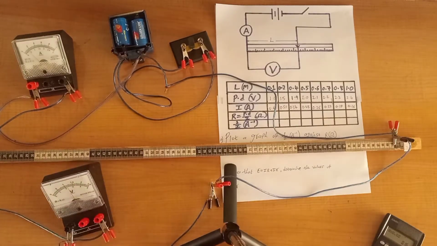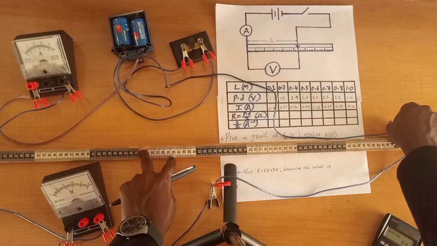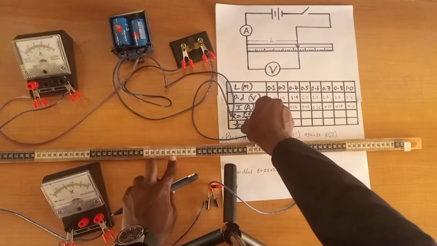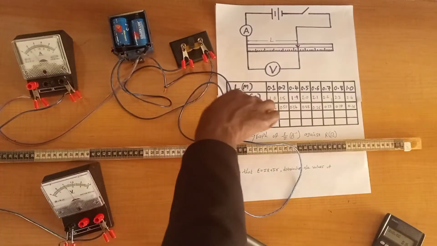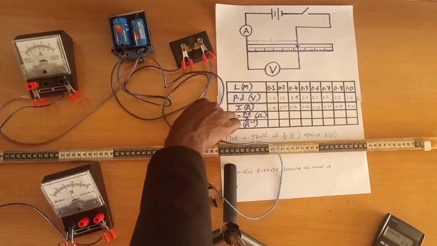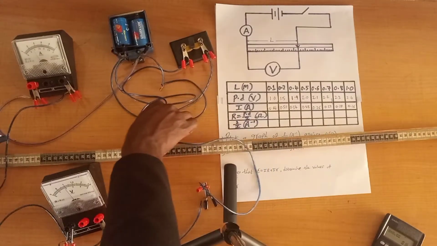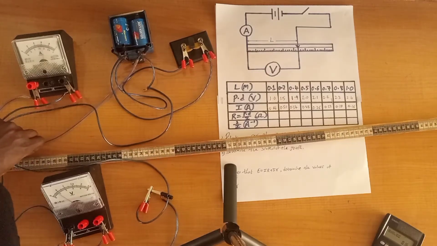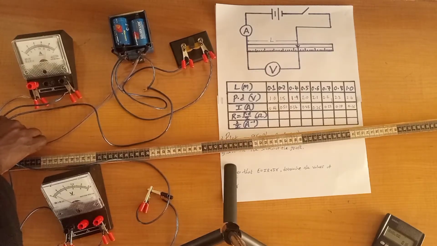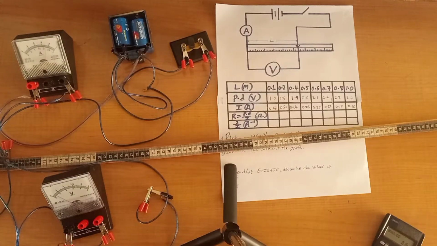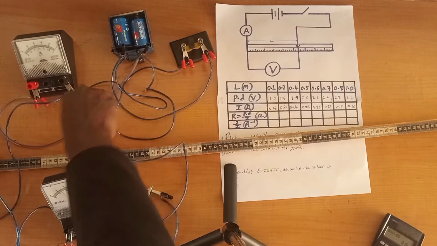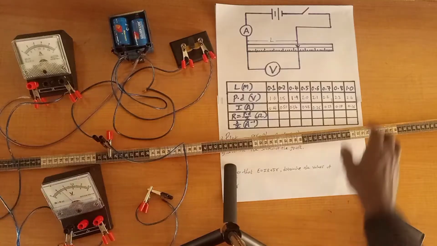You can observe the ammeter and voltmeter readings as we go back. Let's see, dear viewers, so that you understand. Observe the ammeter and voltmeter readings. So that is how we are able to get the values. We'll be using these values later to plot a graph.